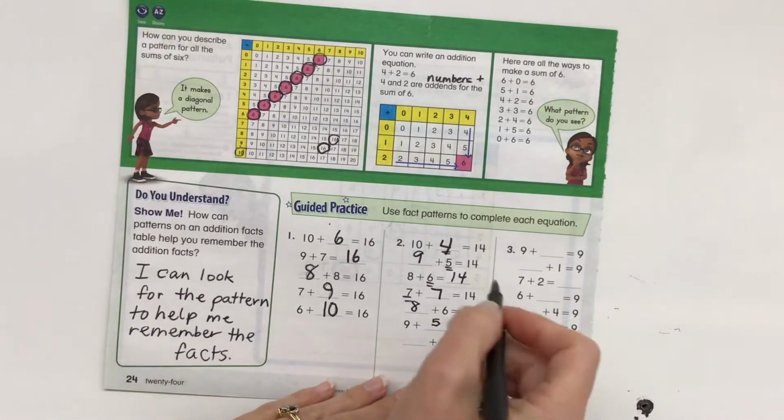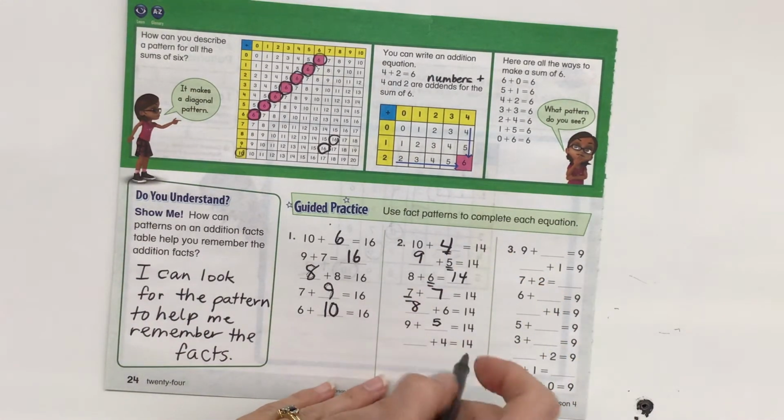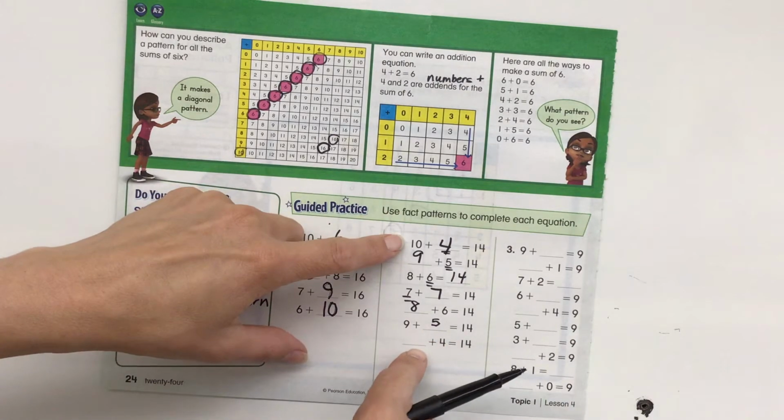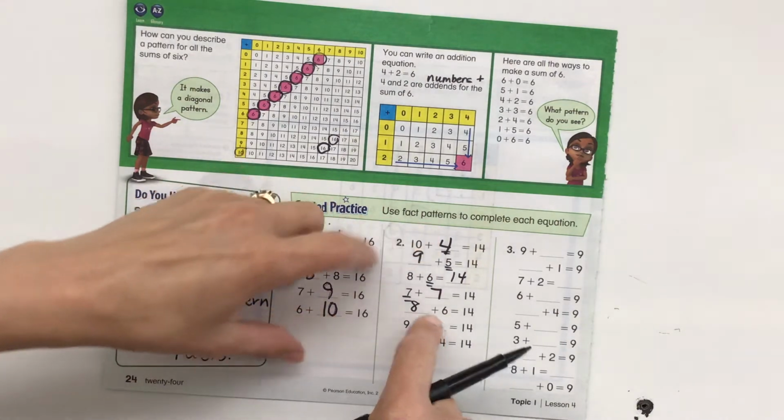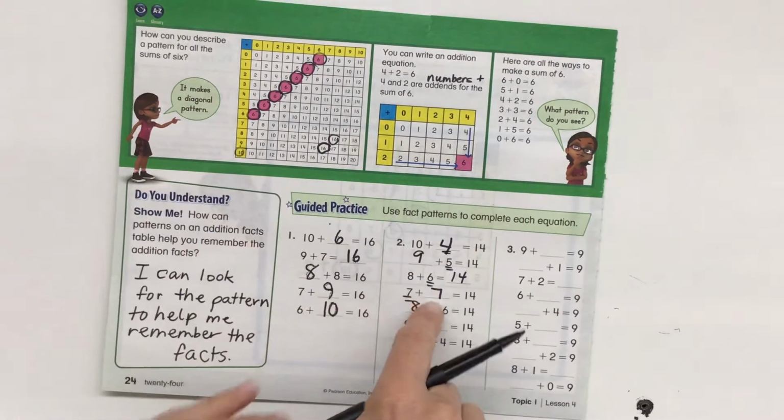And then let's take a look at this one. We're going through all these different ones. Take a look. I have 10 plus 4. 9 plus 5, 8 plus 6, and 7 plus 7.